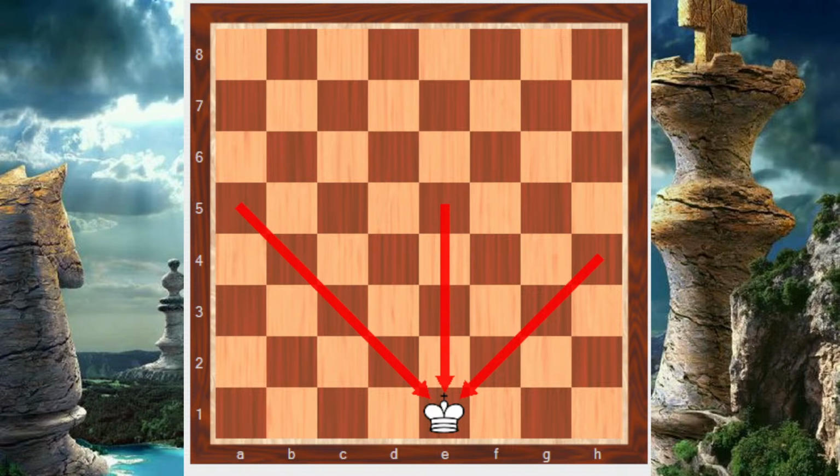Today the live streaming is about chess basics. Chess basics are also very important for every chess player. Here, the first rule is the castling rule.